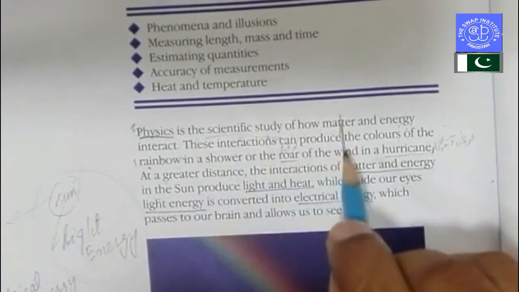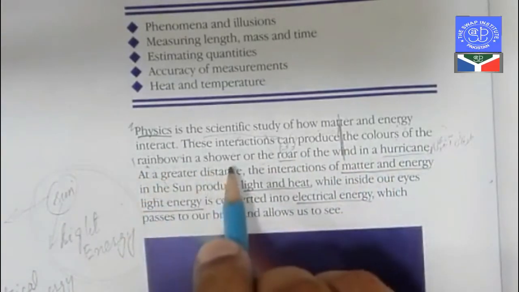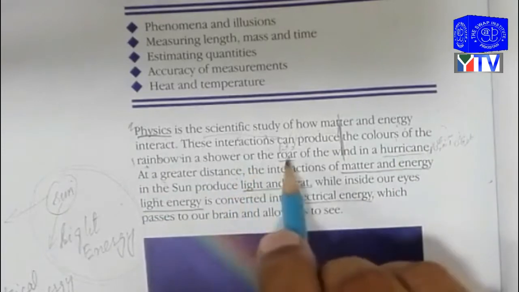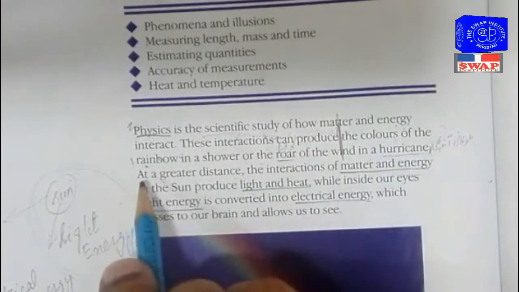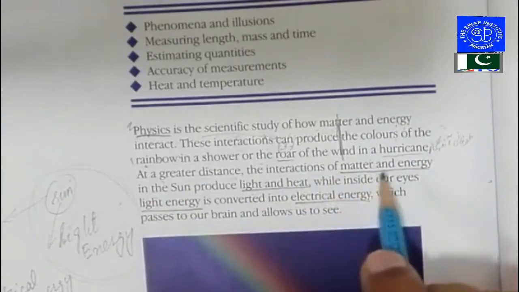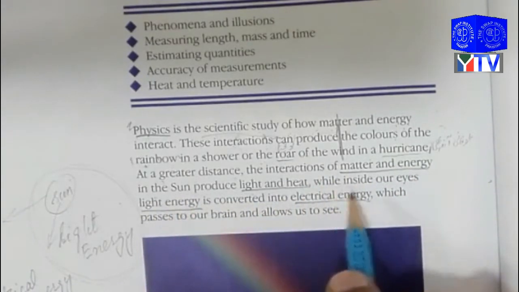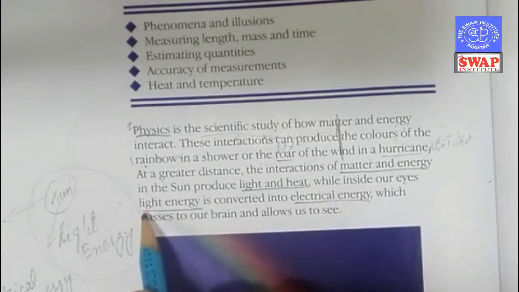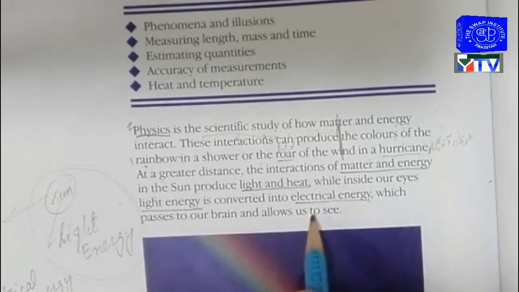These interactions can produce the colors of a rainbow in a shower or the roar of the wind in a hurricane. At greater distance, the interactions of matter and energy in the sun produce light and heat, while inside our eyes, light energy is converted into electrical energy which passes to our brain and allows us to see.